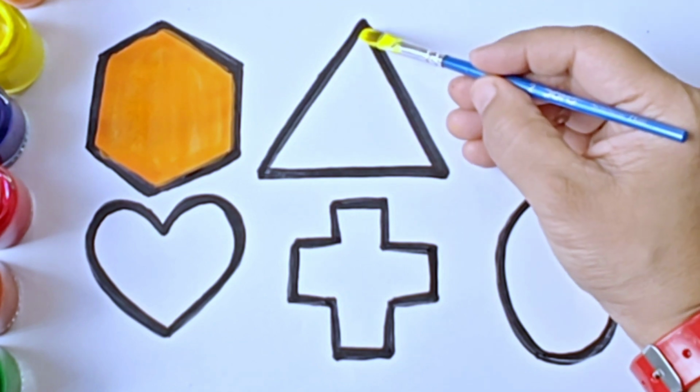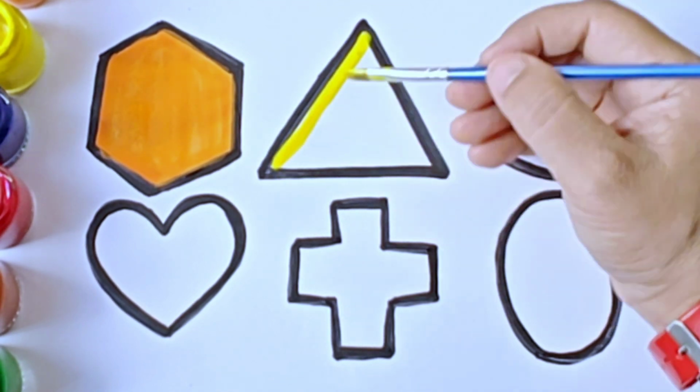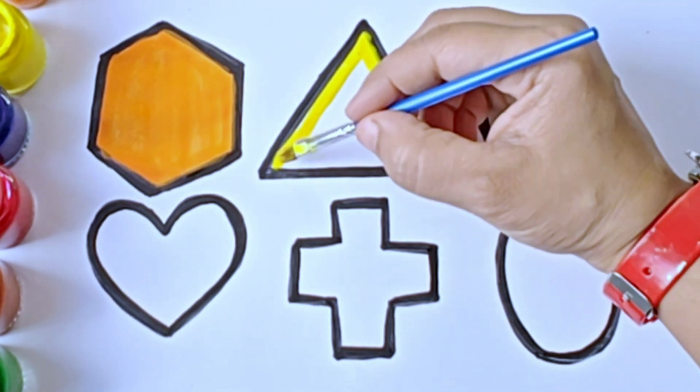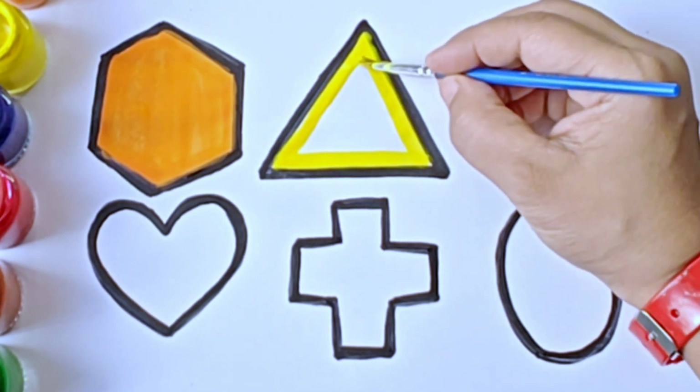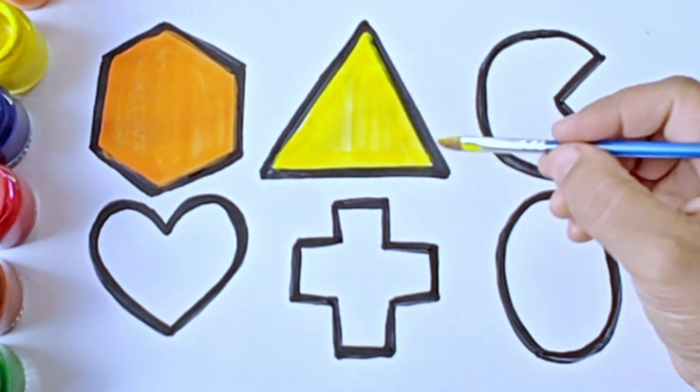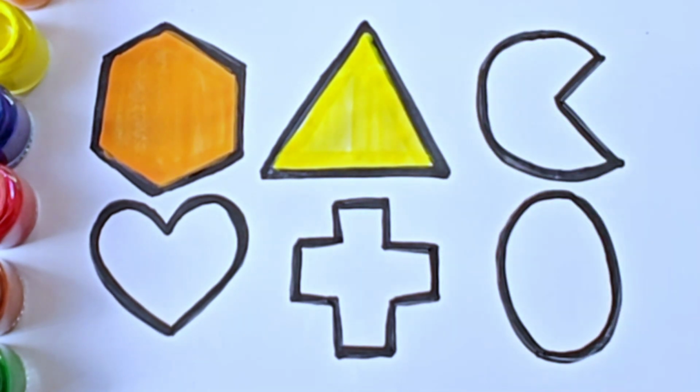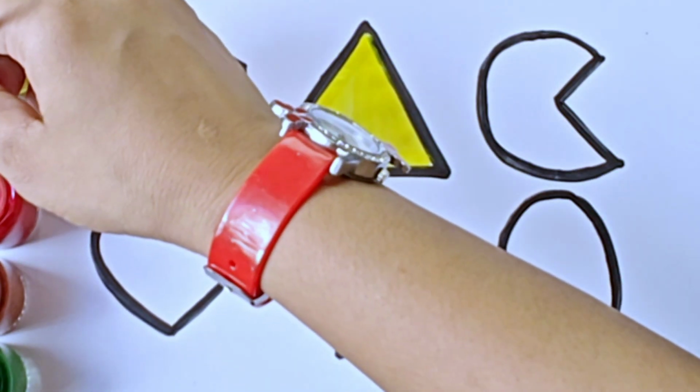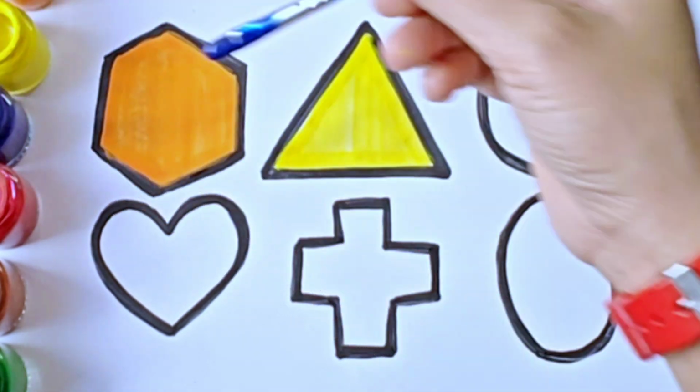Yellow color. This is yellow color. This is triangle. Blue color.